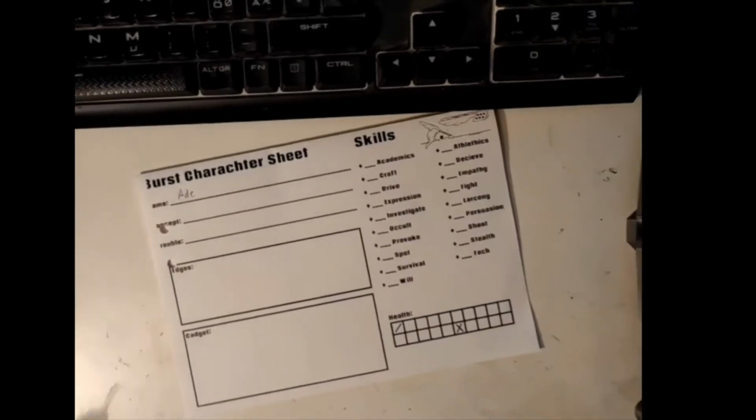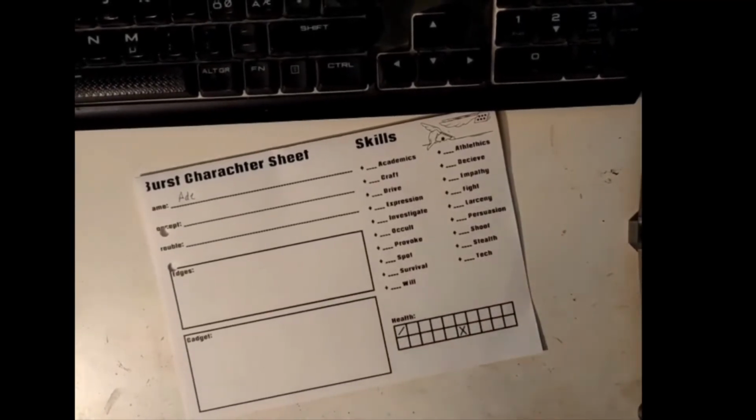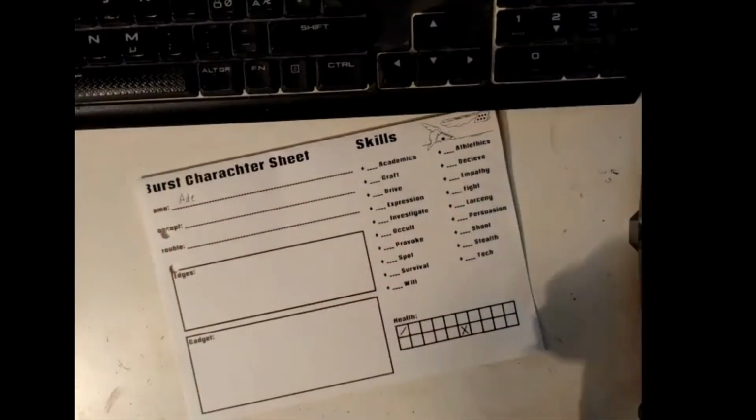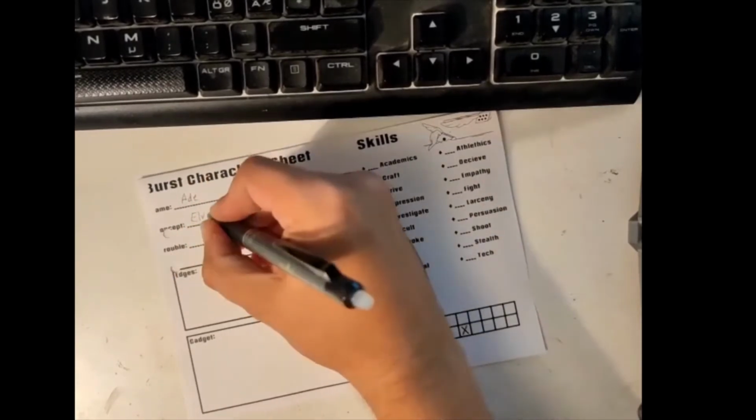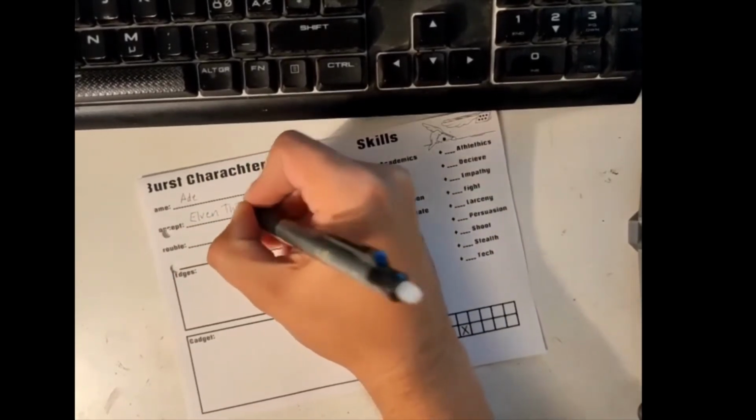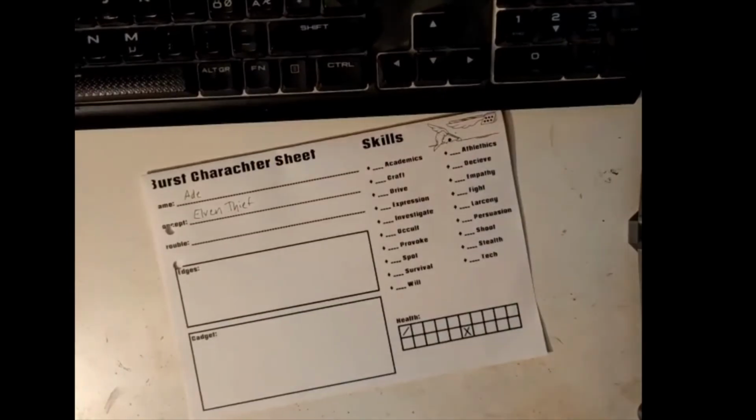So I'm gonna, oh shit, sorry about that. I'm gonna put down that he's gonna be an elven thief. So I just put that down. It's a basic concept. You can do it more advanced or less advanced, whatever you want. I'm sorry for the shaking. My table is crap. So yeah, bear with me.